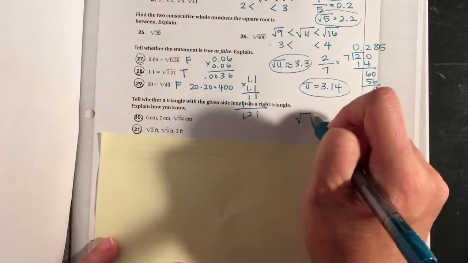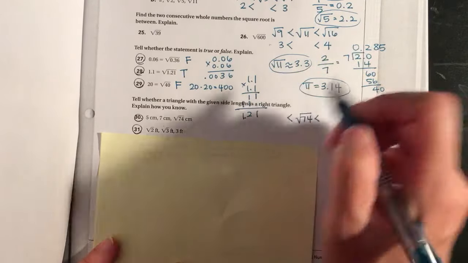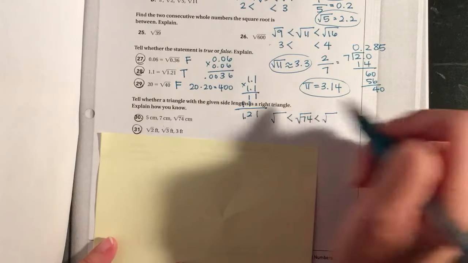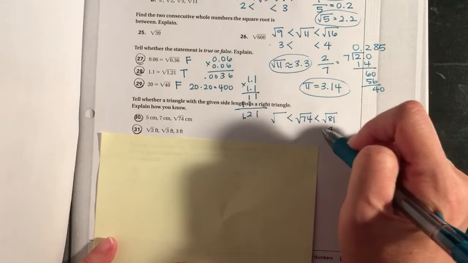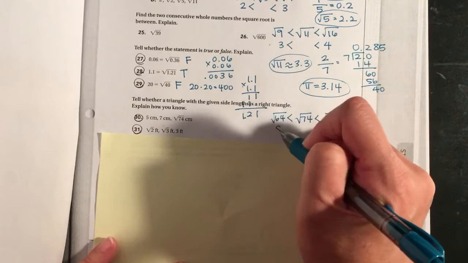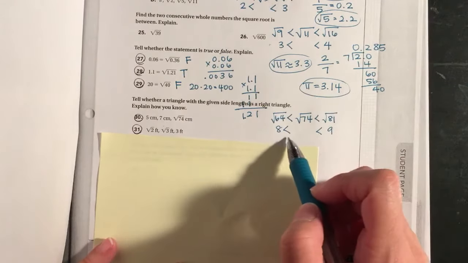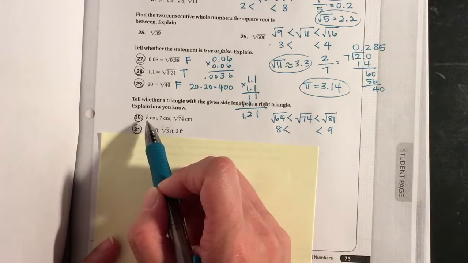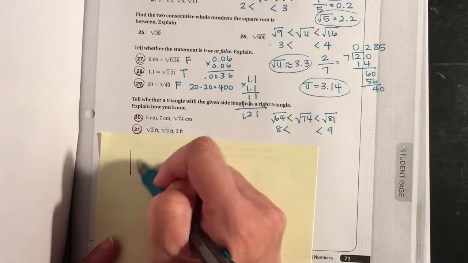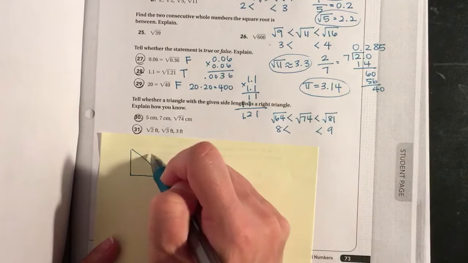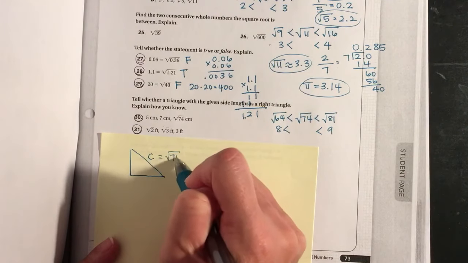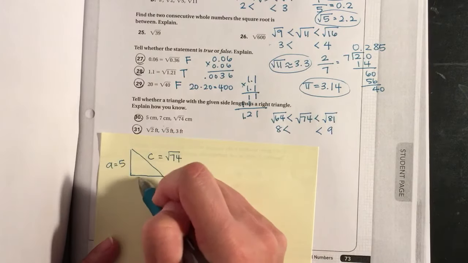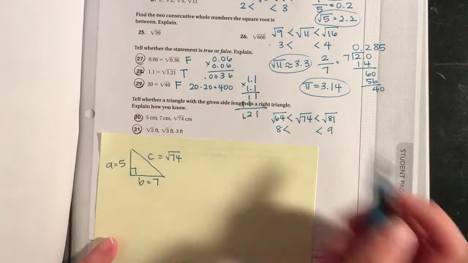So square root of 74 is between square root of 81, which is 9, and square root of 64, which is 8. So since it's between, it's about 8 point something. I don't really need to know what that is because I know that 8 point something is bigger than 5 and 7. So I know that my right triangle right now, the C is definitely going to be square root of 74. My A could be 5 and my B could be 7, or it could be switched around, doesn't matter.